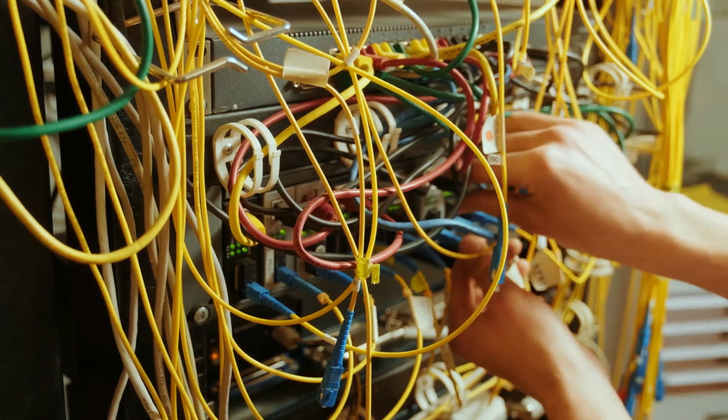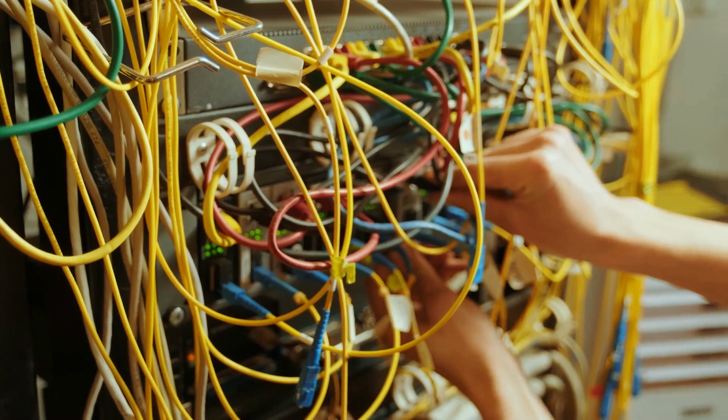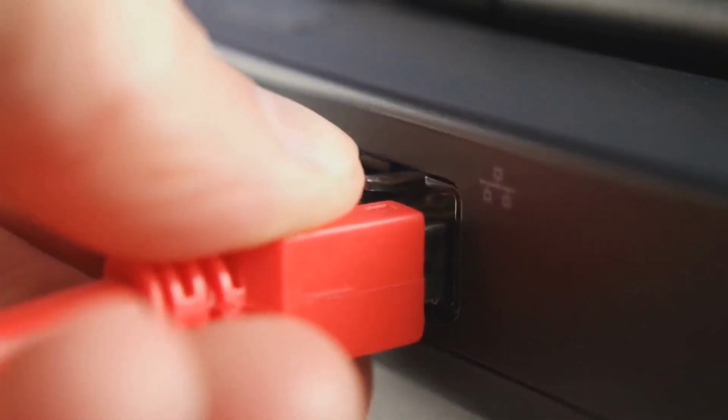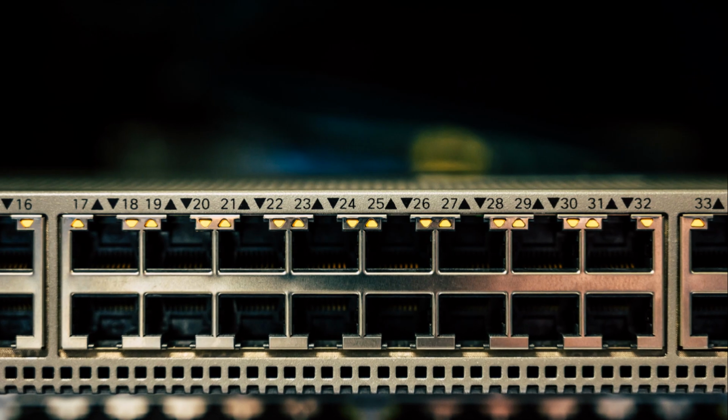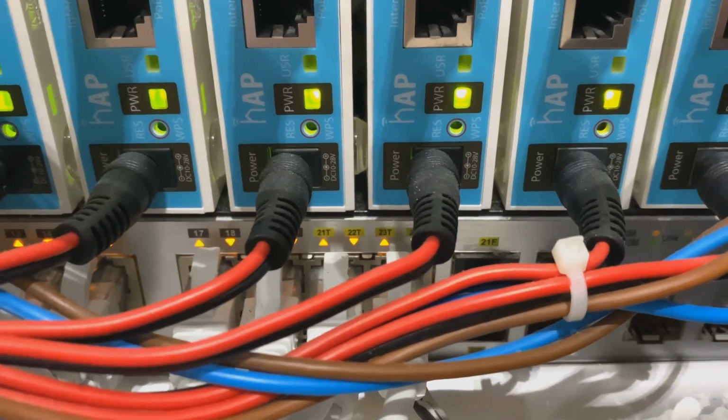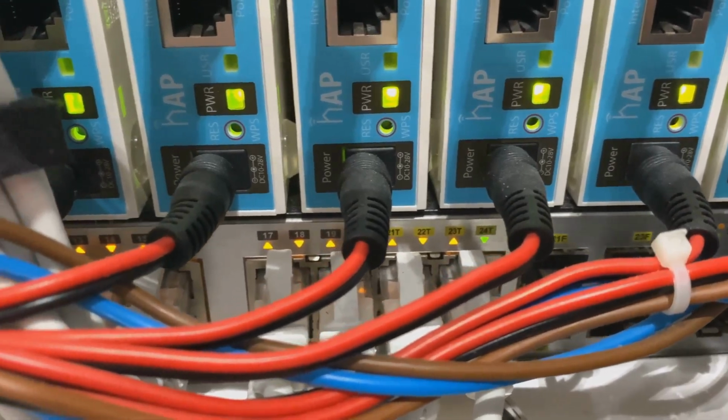Section 5. Ensuring uptime redundancy in Dante AV networks. Redundancy is key to ensuring the continuous operation of Dante AV systems, especially in critical applications. Many Dante devices support a redundant network connection. This means they have two network ports, a primary and a secondary. You can connect these ports to two separate, independent networks.